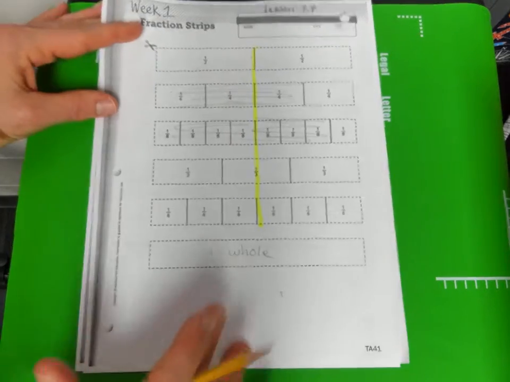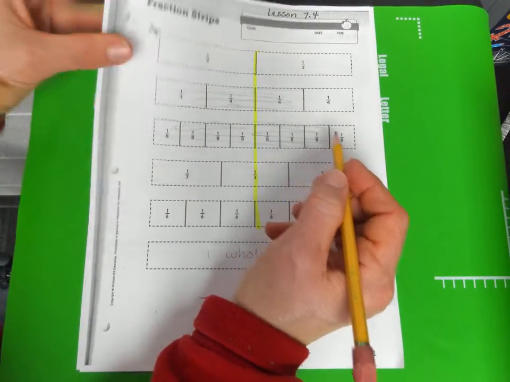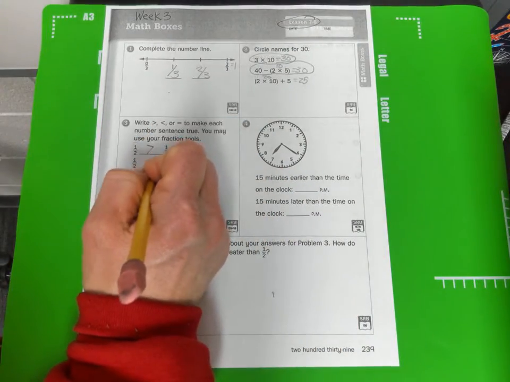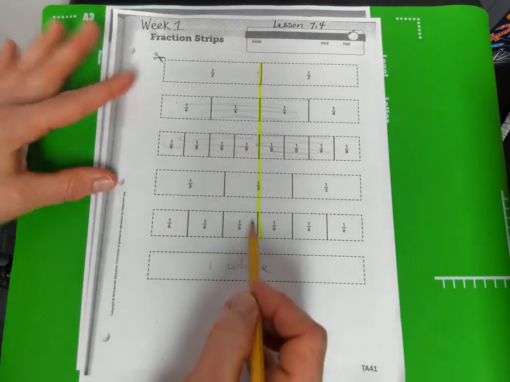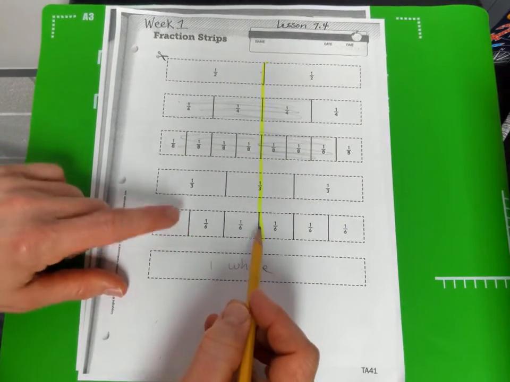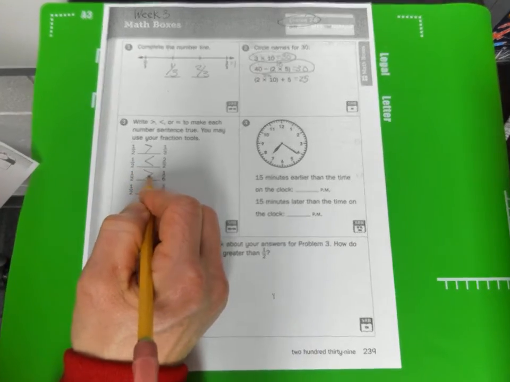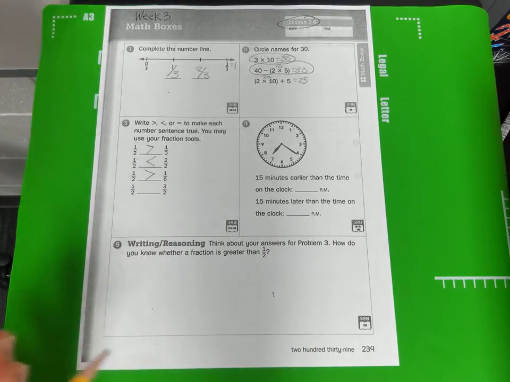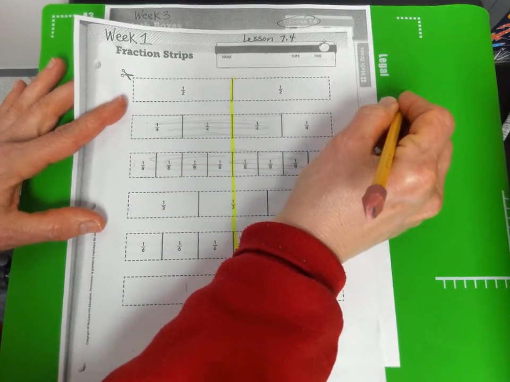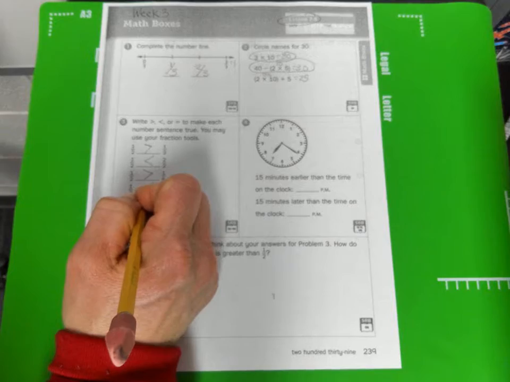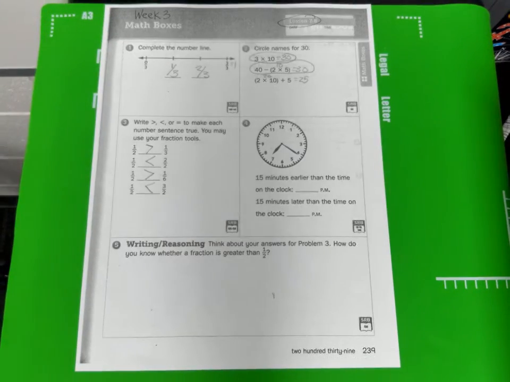1/2 or 2 over 2. Here's half, and this would be 2 over 2 way over here. You got it, 1 whole. 2 over 2 is 1 whole, and 1 whole is greater than 1/2. 1/2 and 1/6. Here's 1/2. Here's 1/6. 1/6 is less than 1/2, or 1/2 is greater than 1/6. 1/2 or 3 over 2. So here's 1/2. Here's 2 over 2. 3 over 2 would be way over here. So 3 over 2 is greater than 1/2, or 1/2 is less than 3 over 2. Okay, next.